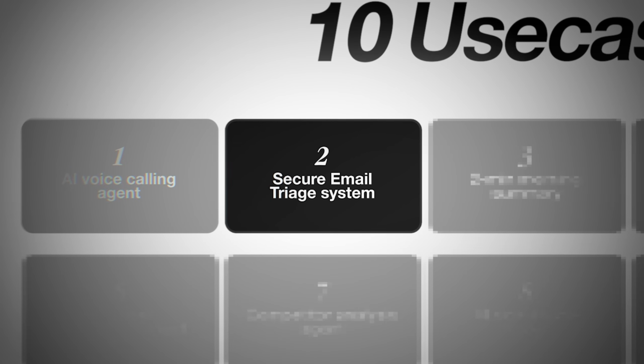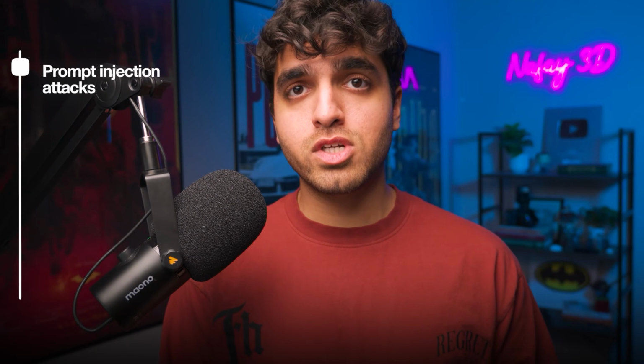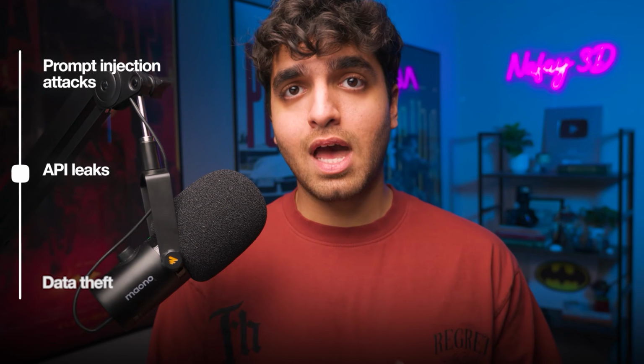The next system I want to talk about is a secure email triage system. Now, email triage systems are not new to OpenClaw. There's plenty of people out there talking about them. But the main problem is that giving OpenClaw unrestricted access to your Gmail is extremely risky. You're exposing yourself to prompt injection attacks, API leaks, or even having your data stolen.